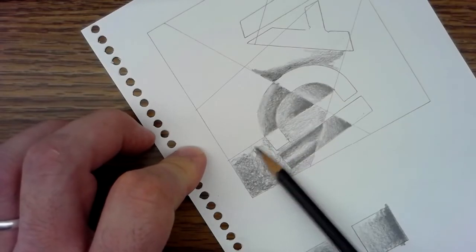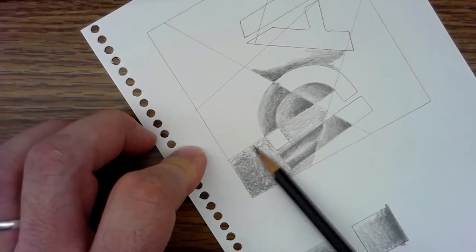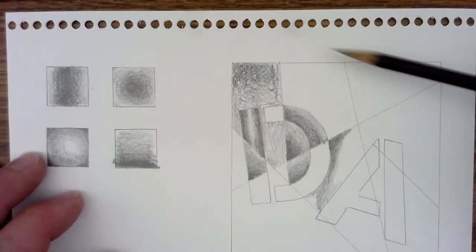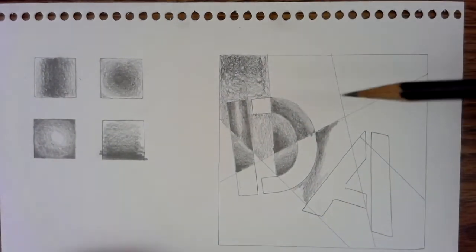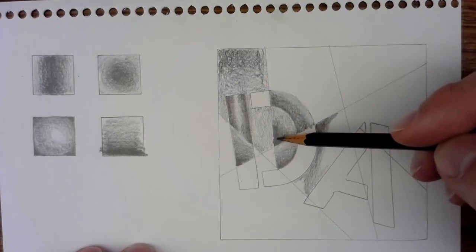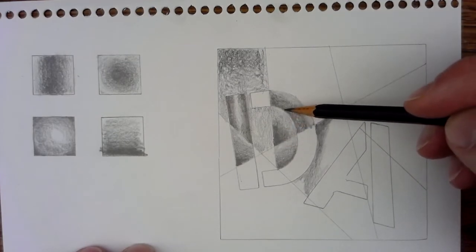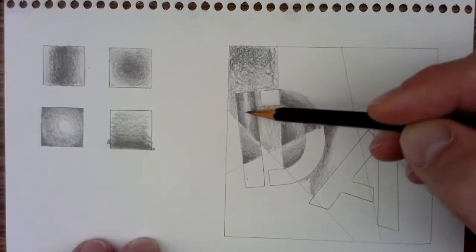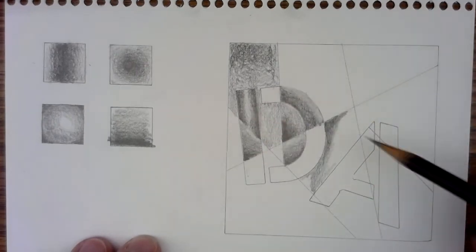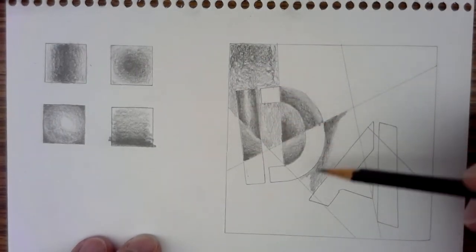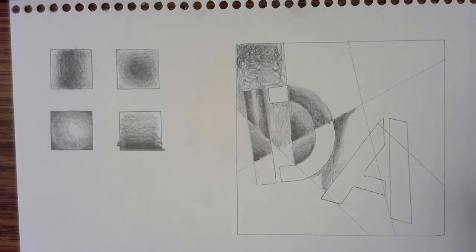All right, but not every section, guys, not every section has to have a full 5-step value scale. Here I've got 5, 4, 3. Here I've got 5, 4, 3. So you notice not every space is going to have a full 5 steps.